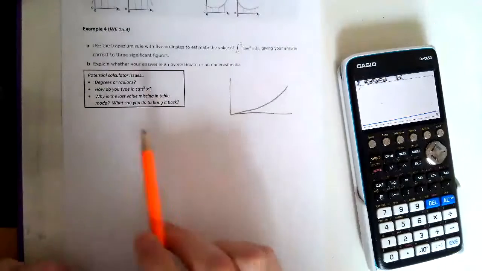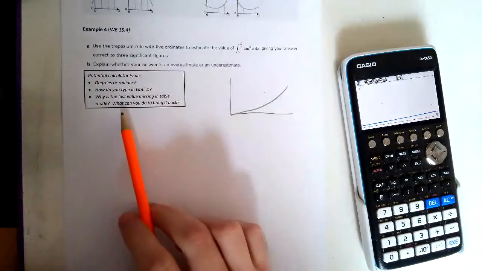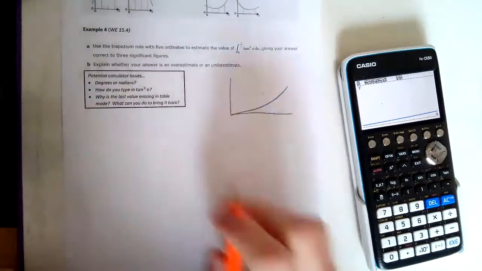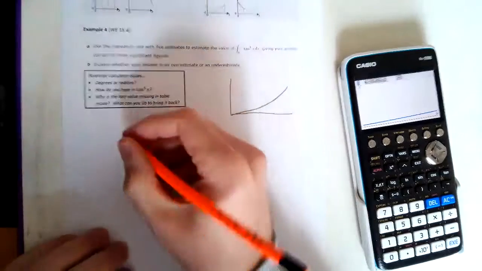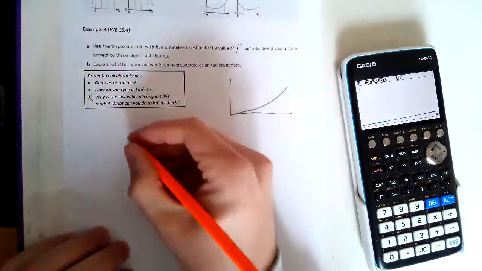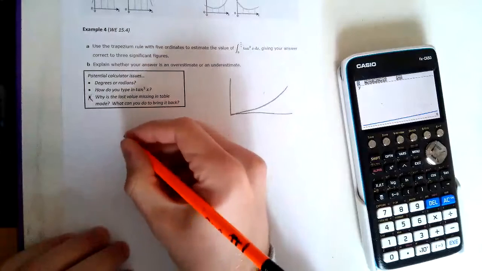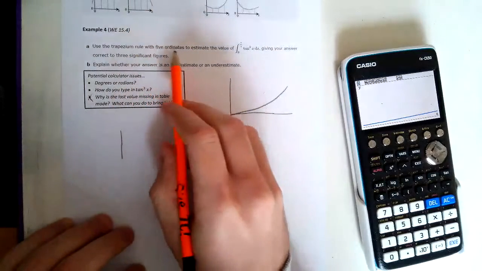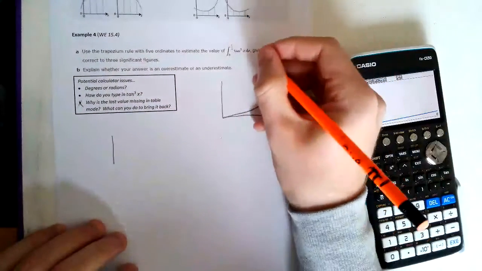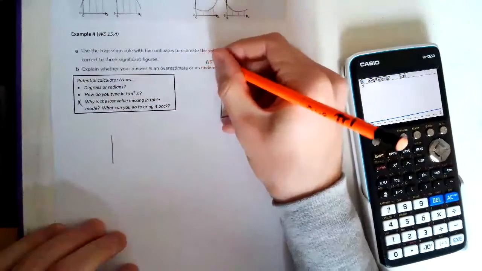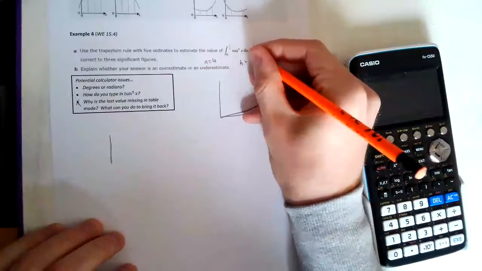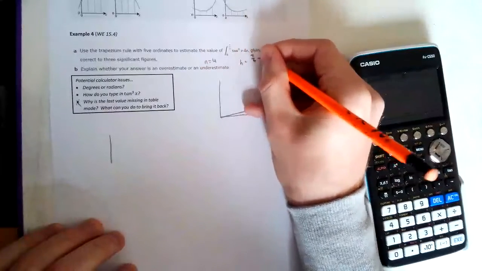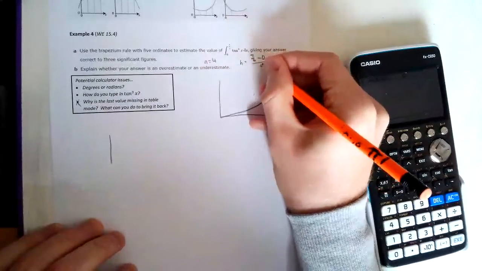And why is the last value missing in the table mode? Well, it's not going to be, so ignore that last bullet point. That doesn't happen on these calculators. So when we want 5 ordinates, that means that we want 4 strips. So to get h, we do pi over 4, take away 0, the difference between them, divided by 4.